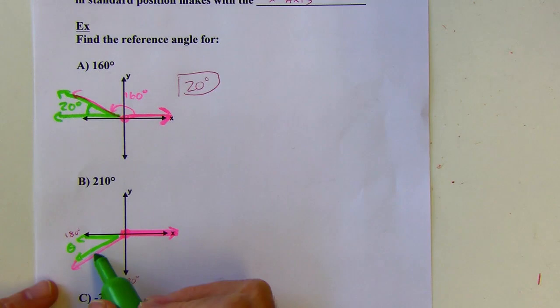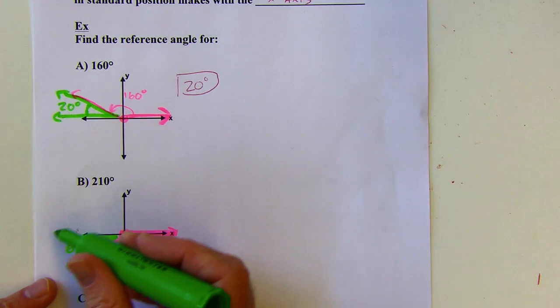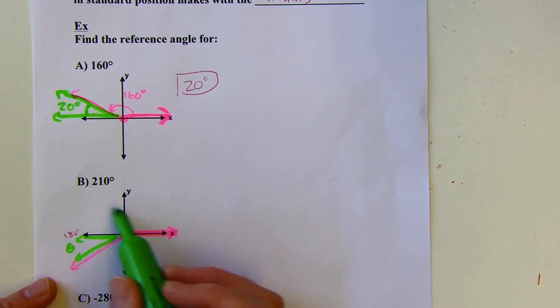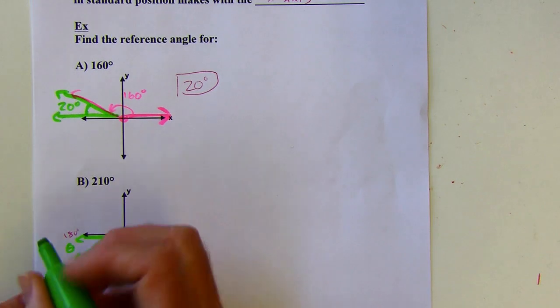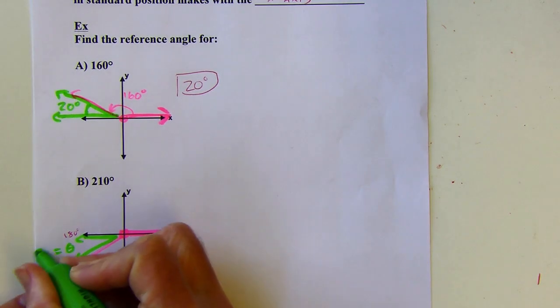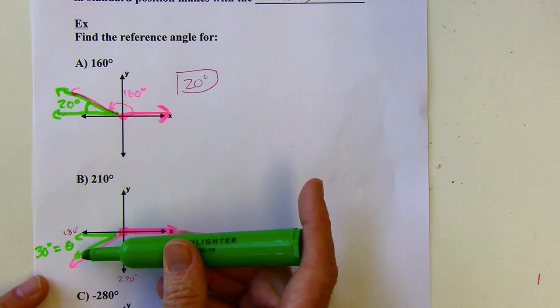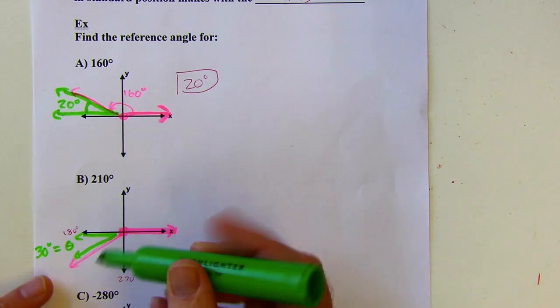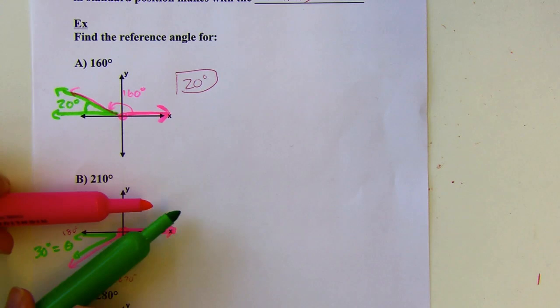So I'm just thinking, how far do I have to go to get to the x-axis? I went 210 degrees, so how far did I go past 180? Well, that means I would have gone 30 degrees past 180, okay? And often I'll also see people say that this is negative 30 because it's below the x-axis, and I understand why people are thinking that. But we're just thinking if I measured this angle with a protractor.